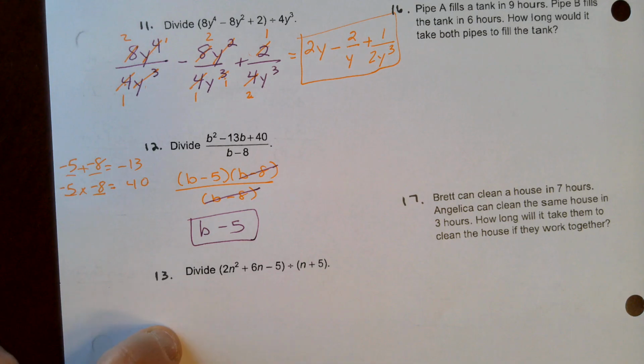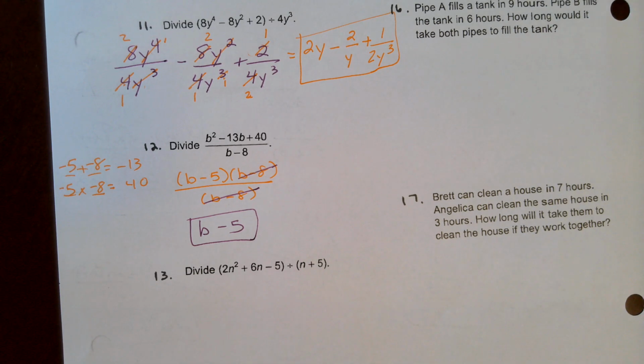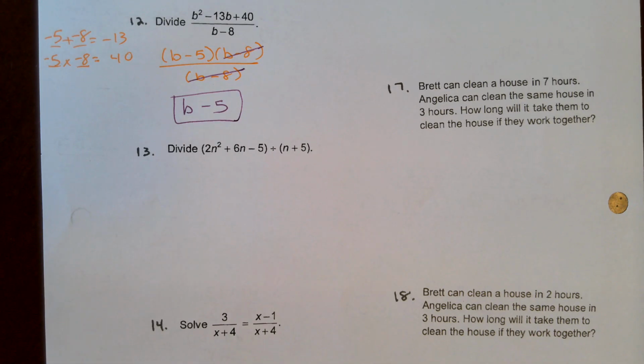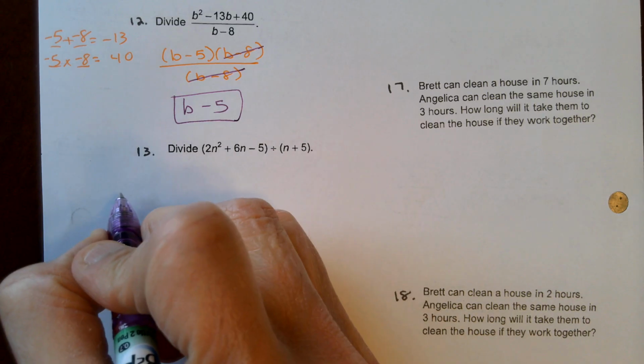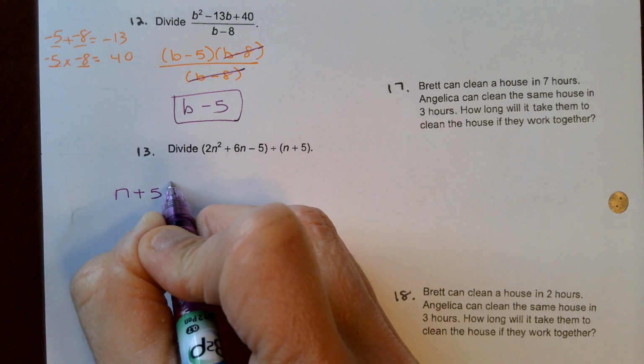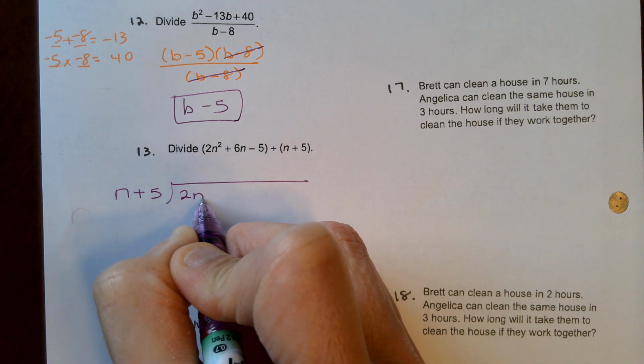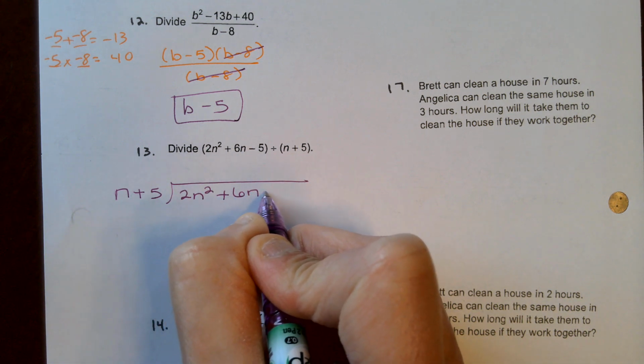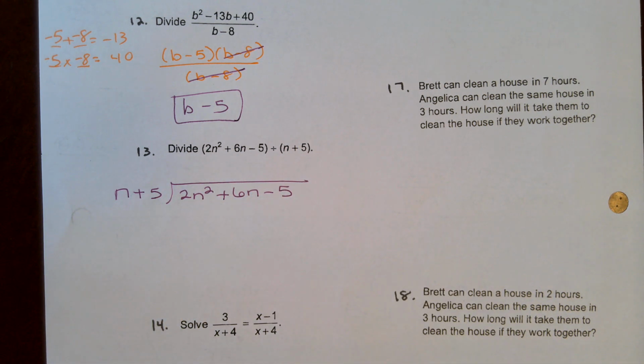All right. Then this is the long division one, and I'm happy to tell you which one it is. I want you to be super clear and careful. So the second part, of course, goes on the outside, divided by 2n squared plus 6n minus 5. When you put them in, just lose the parentheses so it doesn't distract you.